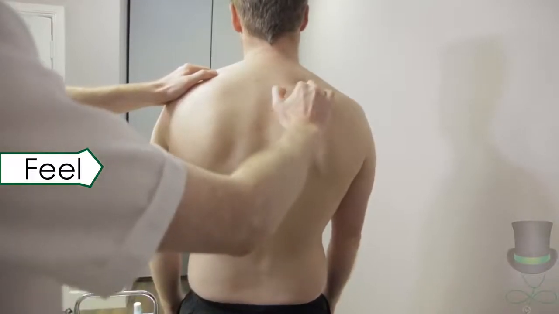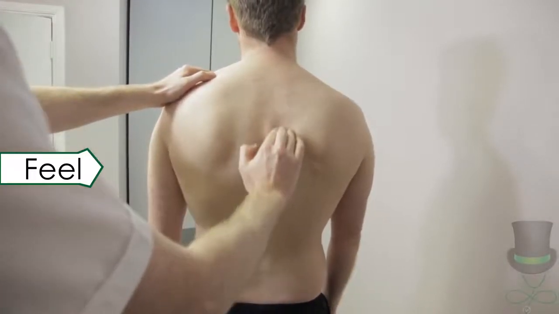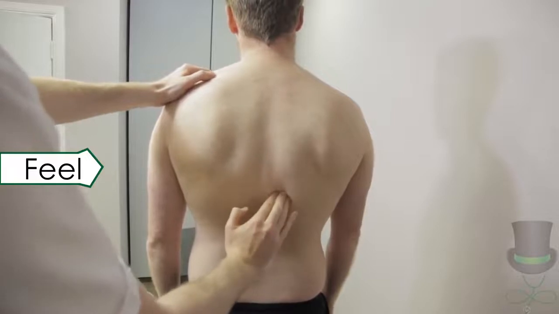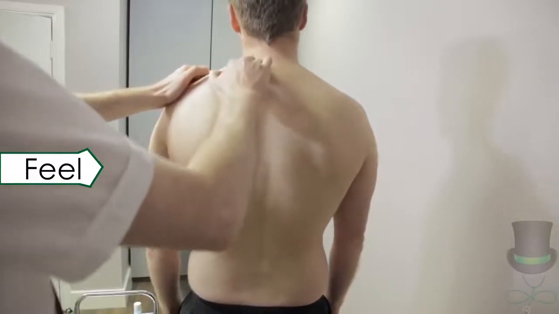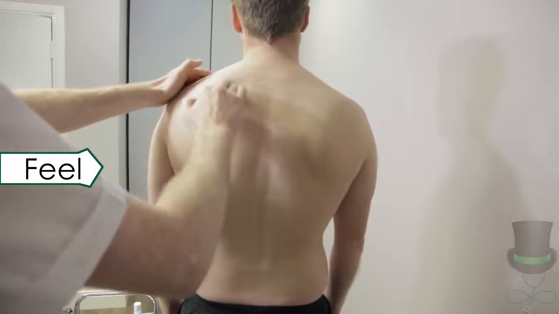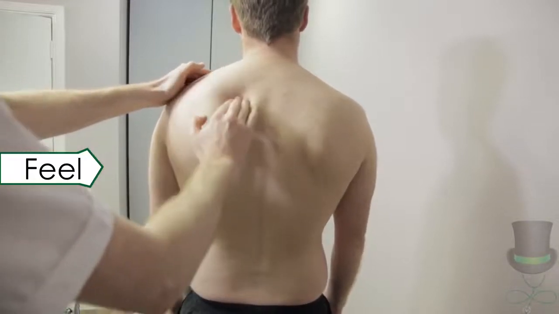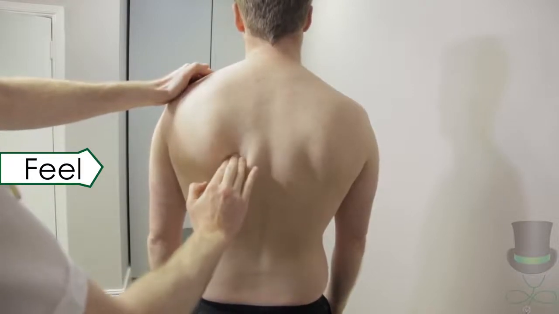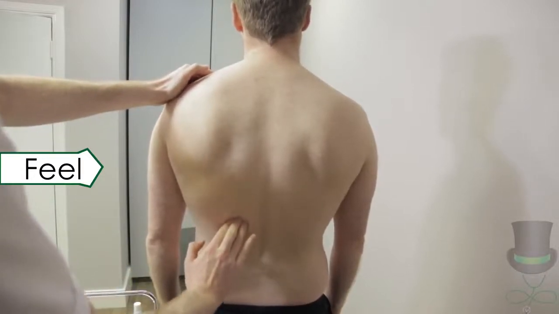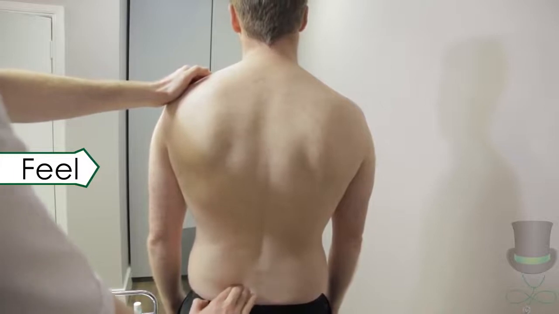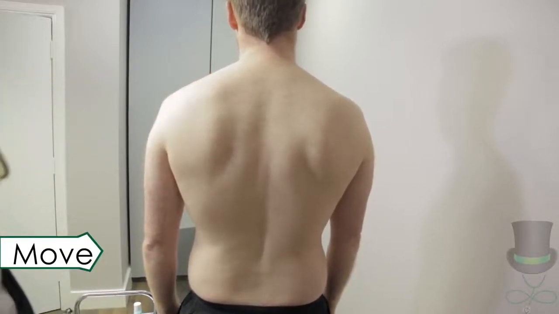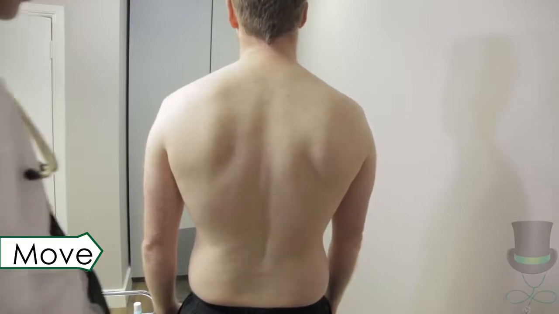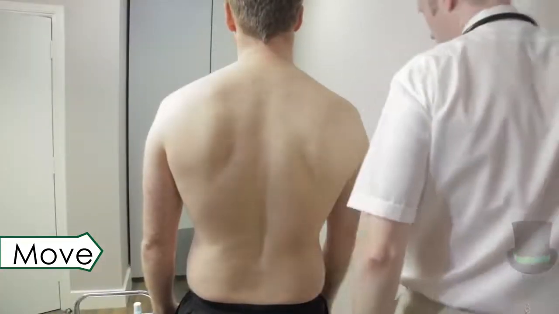Palpate the major muscle groups of the back adjacent to the spine. Any pain anywhere there? In a patient complaining of fibromyalgia, palpate the relevant trigger points. The other side. Just let me know if I'm hurting you at all. Test for active movement by asking the patient to move their back through the normal range of motion. I'm going to get you to go through the normal motions of the back.